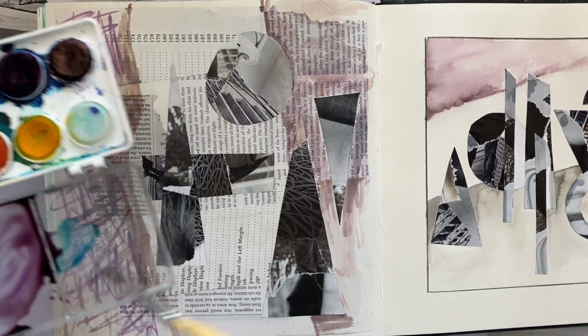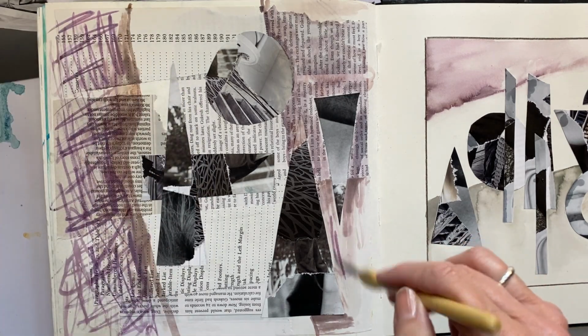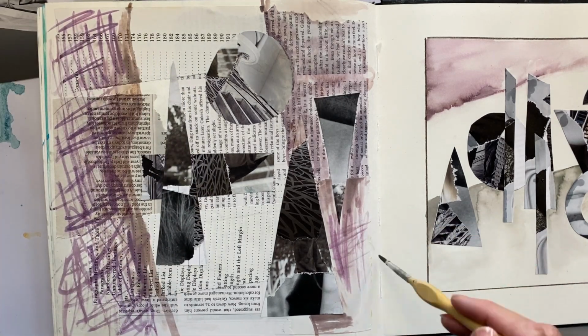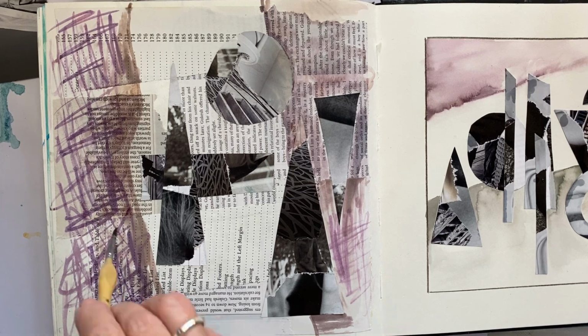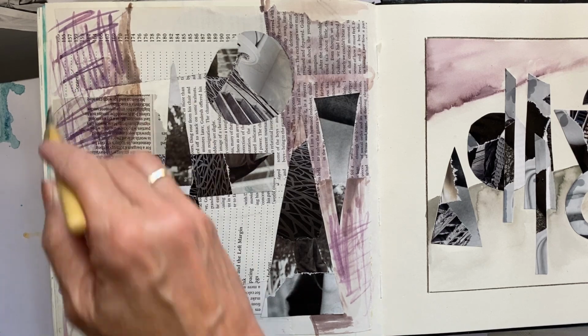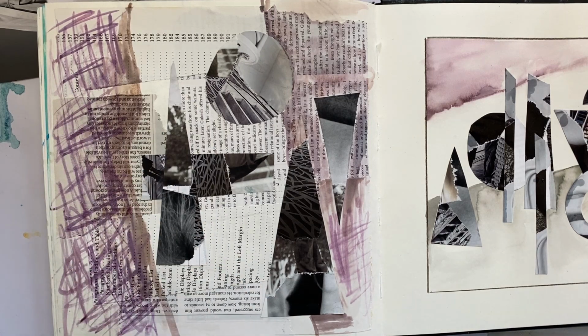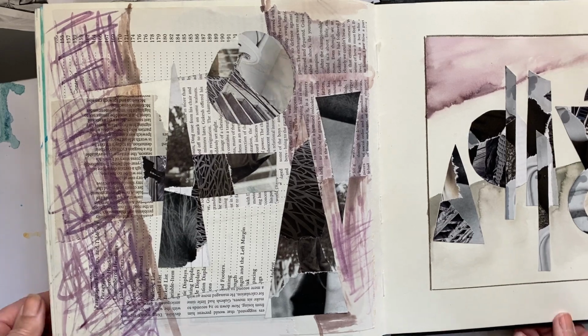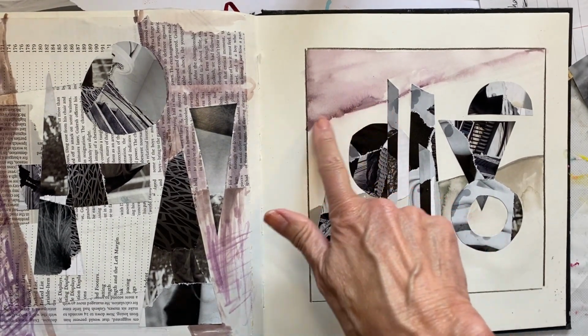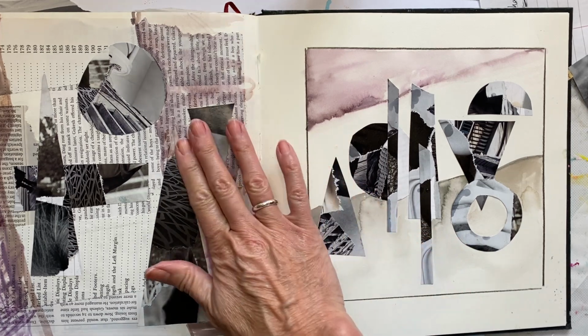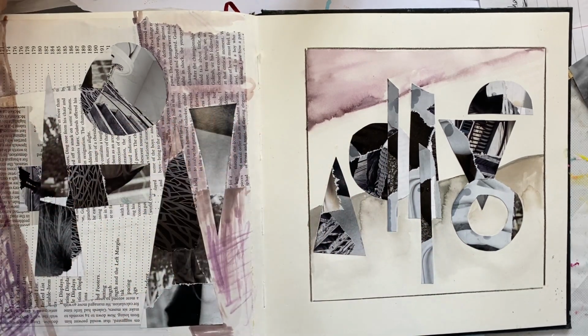I'm not sure about this. It's okay. I do like the colour though, and this is the thing. When you're working in your sketchbook, there might be aspects that you like and aspects that you think, no, that didn't really work, and that's okay. That's absolutely okay. I'm just going to leave that to dry for a bit because I've now got another idea that might be quite interesting, and I do like what's happening here. This won't take long to dry. I can say it's very, very absorbent.